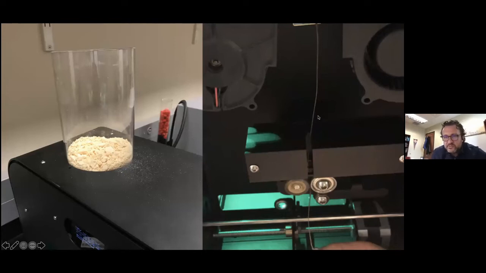Here you can see we're actually extruding some filaments. The challenge with making filaments for 3D printing is keeping the diameter constant. We had some difficulty there, but we can see that we're still able to extrude this material, and it becomes this kind of amber brown after being extruded.